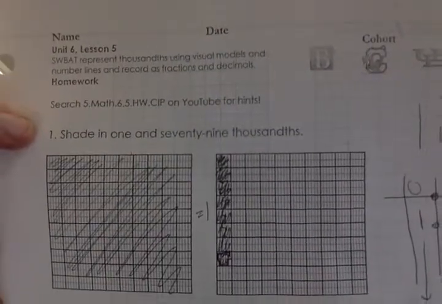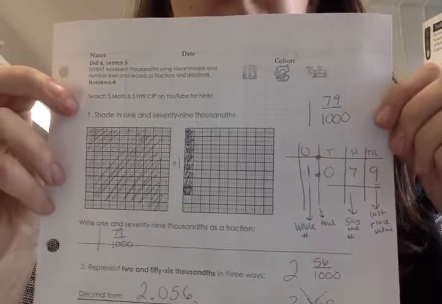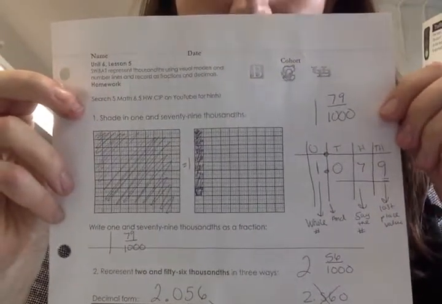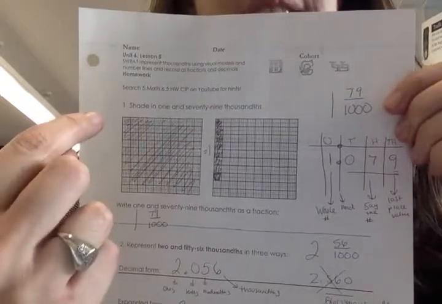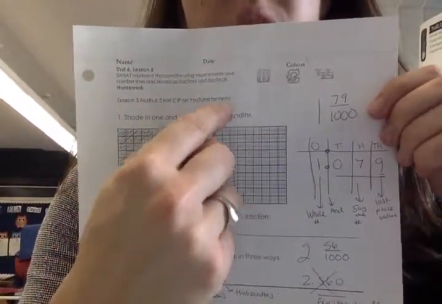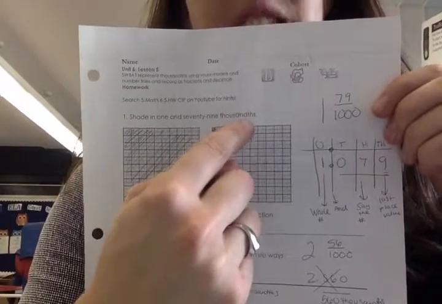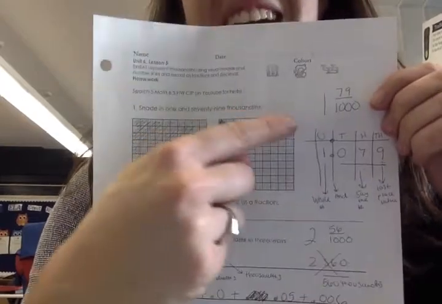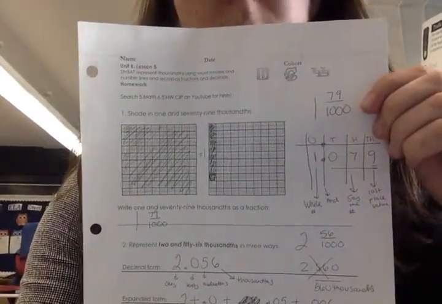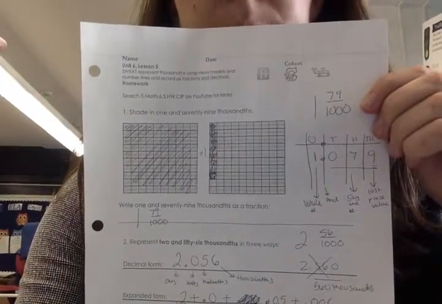Okay, now we're going to jump into page 1. First question says, shade in 1 and 79 thousandths. So before we start shading, I want you to think about a couple things. First, the important thing about decimals is knowing how to say them and then knowing what that means in terms of place value. So this time it's already in word form, so it's telling us how to say it, 1 and 79 thousandths. I think the easiest form to put it in after this is fraction form, because I know I have 1 and I have 79 thousandths. So I'm going to put it in fraction form just to clue me in.